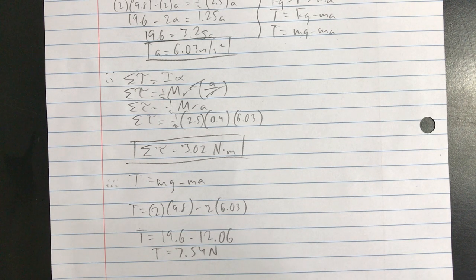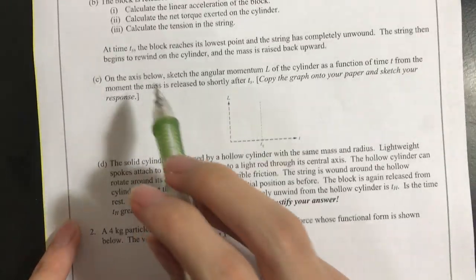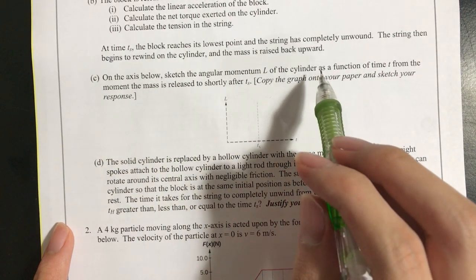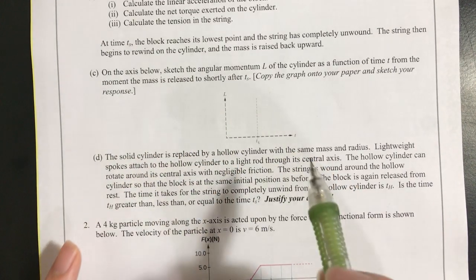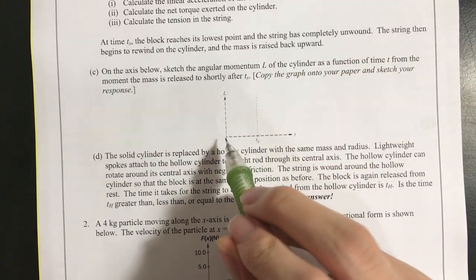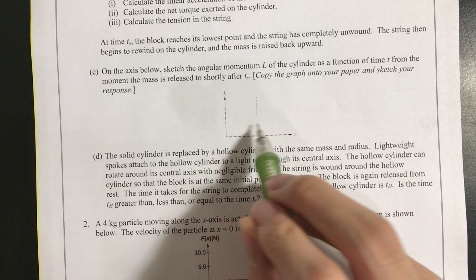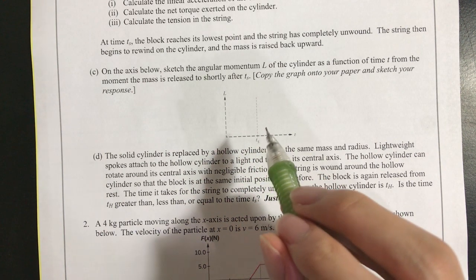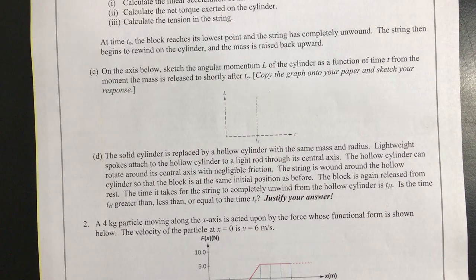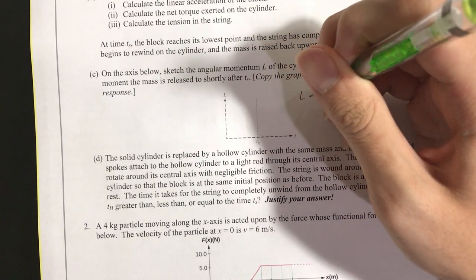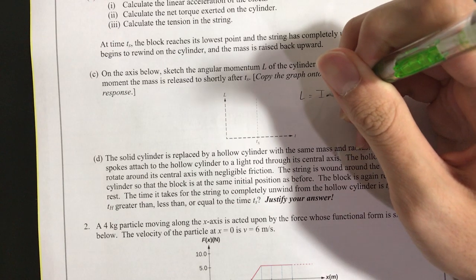Okay, part C. Part C asks, sketch the linear momentum of the cylinder as a function of time from the moment the mass is released to shortly after Ts. So we're going to graph the time from here to here. Ts is when the block has stopped unwinding, basically when it's reached the bottom. So momentum equals I times omega.